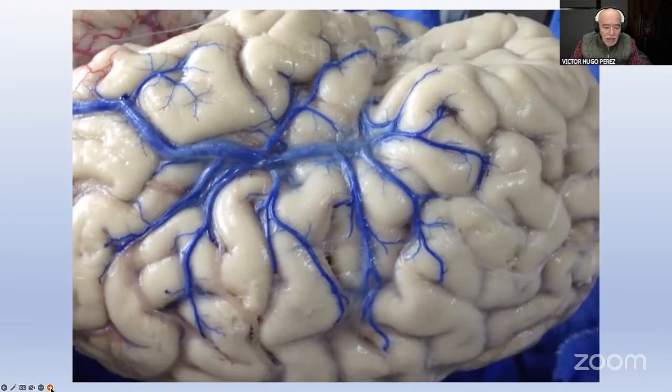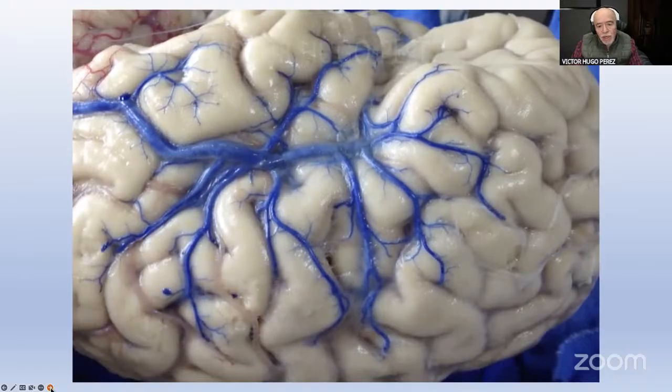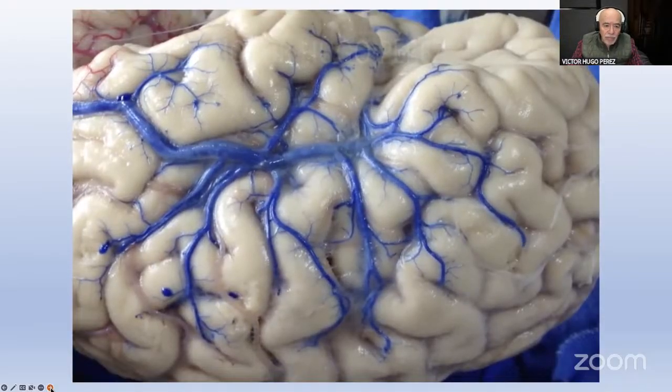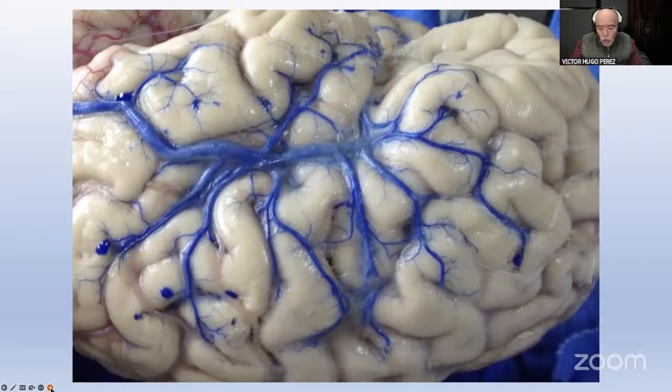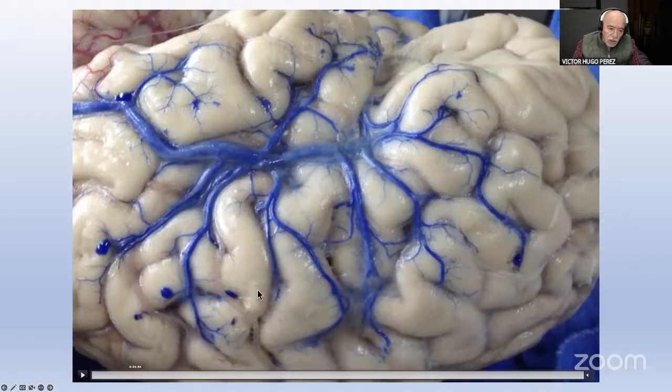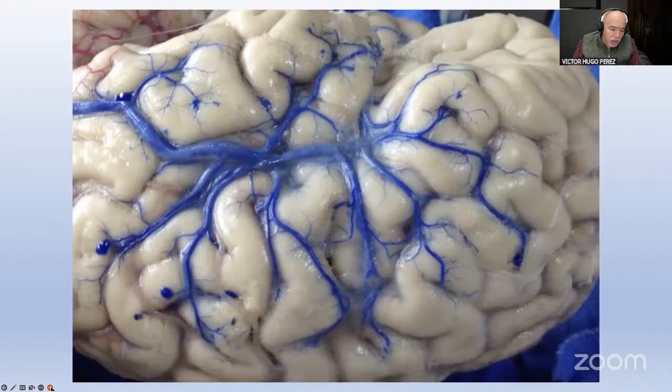This is an injection of the venous drainage of the external aspect of the brain. This is very important because when you want to make a petrosal approach for some kinds of tumors, you need to know how the venous drainage is in order not to damage the veins, because we may have a venous infarction.